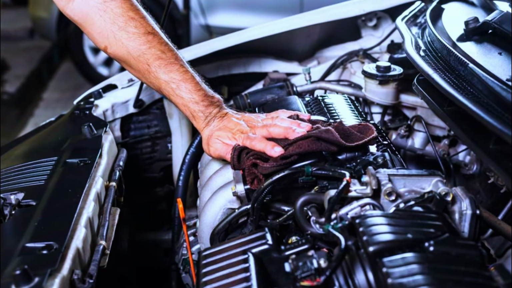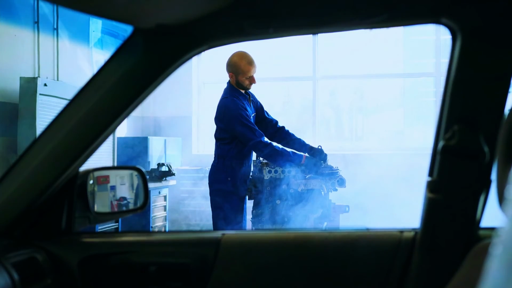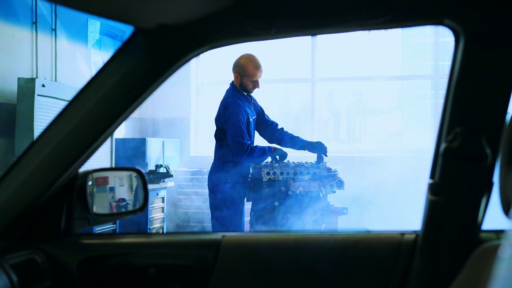Perform a mechanical inspection. If everything else checks out, the issue might be mechanical. Look for signs of wear or damage in the transmission. In some cases, internal components like solenoids or clutch packs may need to be repaired or replaced.